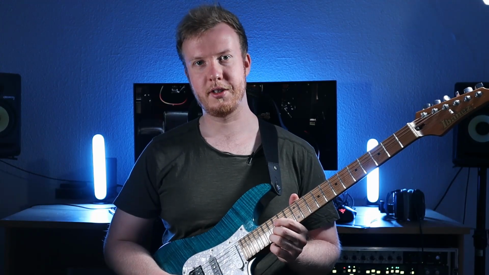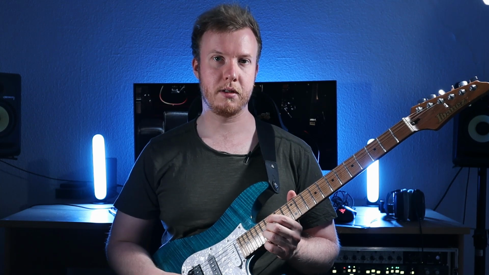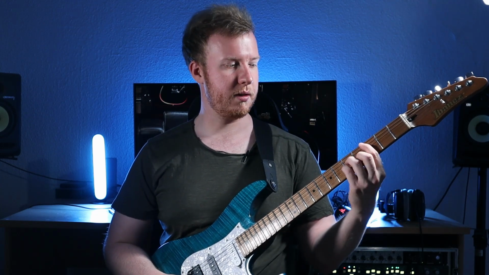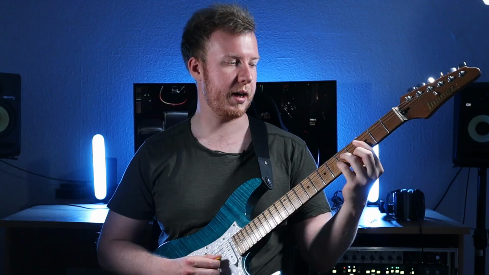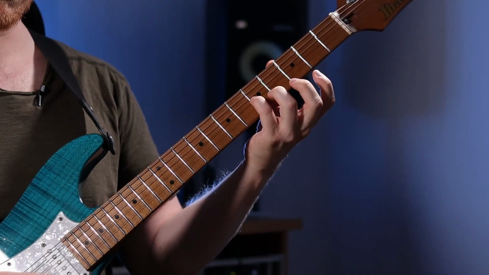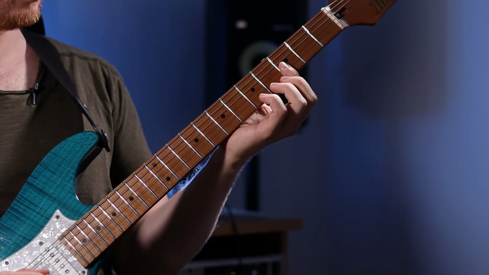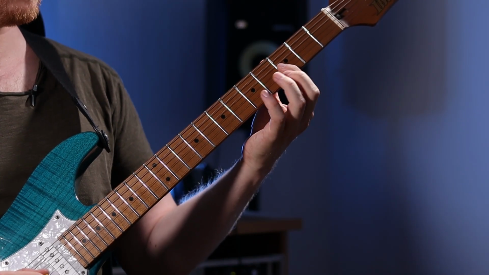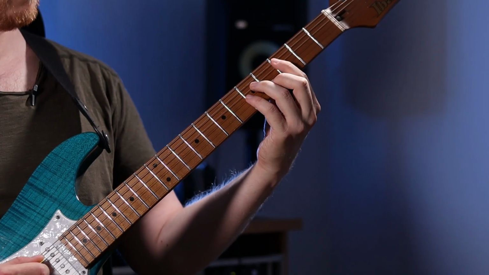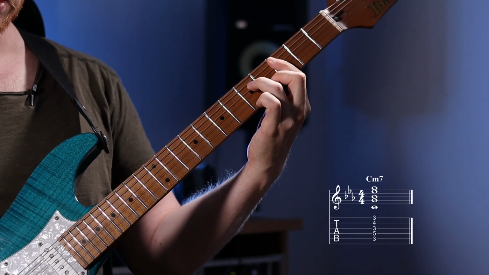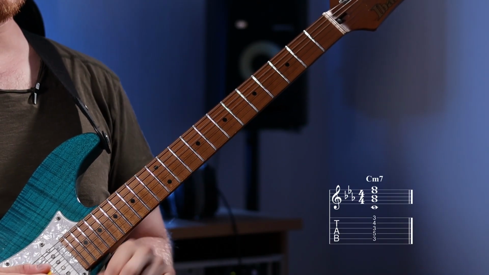The simplest version that comes to my mind on how to enhance this voicing is to use the minor seventh, and you can use this note by replacing the root note here with the minor seventh, which is just 2 frets down here. So this is already a good sounding extension.